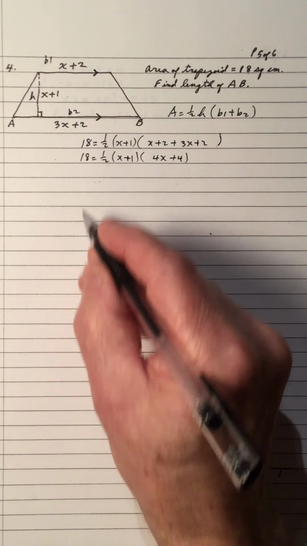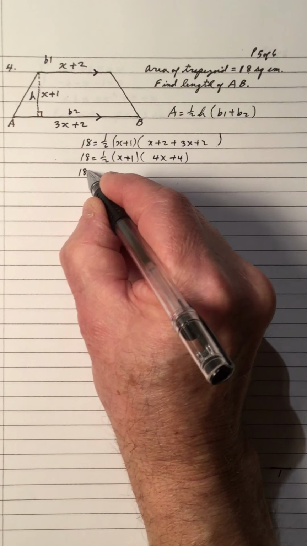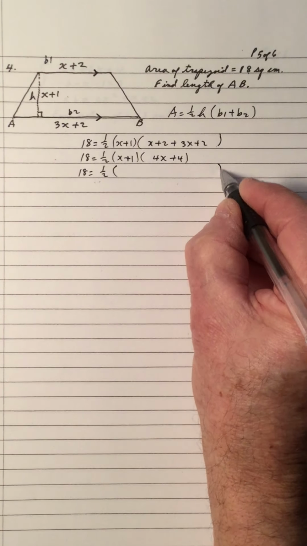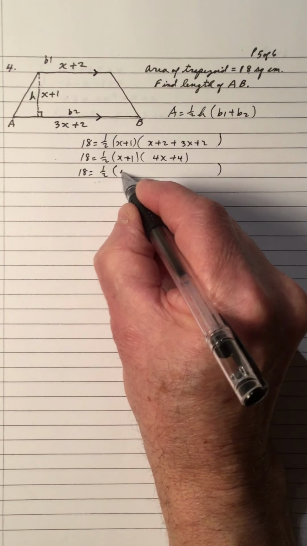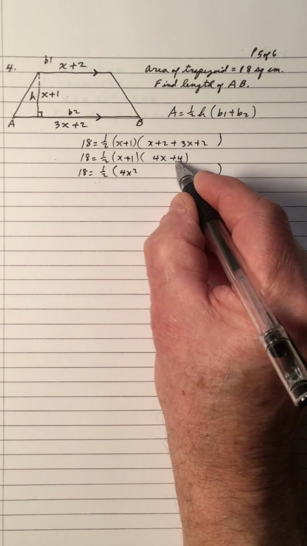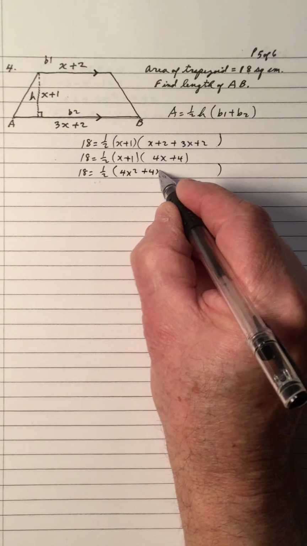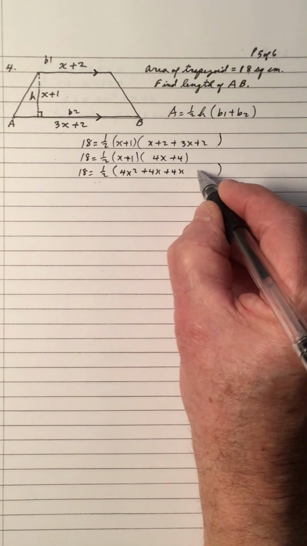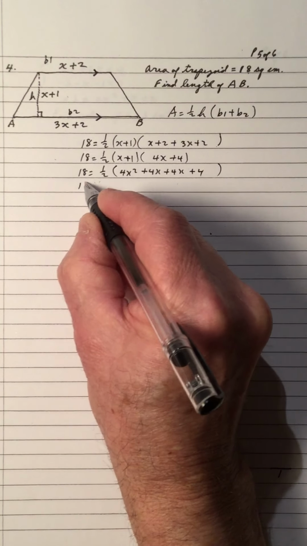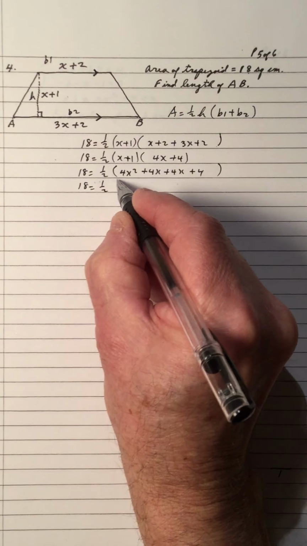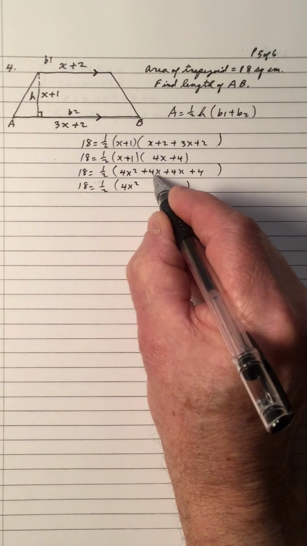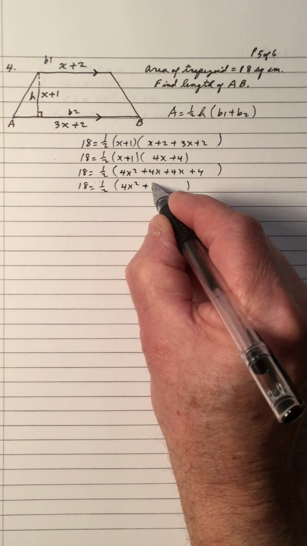Now, I can take 18 and I can do FOIL on these two. x times 4x is 4x squared. x times 4 is 4x. 1 times 4x is 4x. 1 times 4 is 4. And I'm going to simplify the inside of that. So 4x squared, 4x and 4x is 8x.